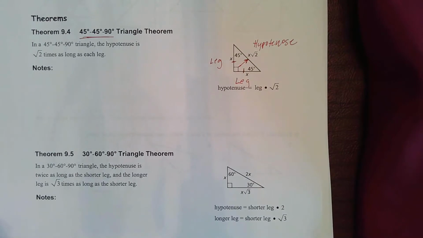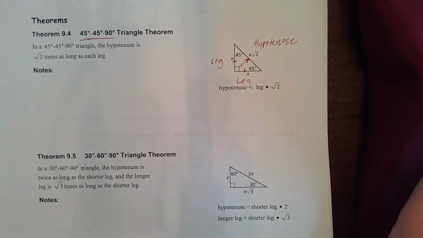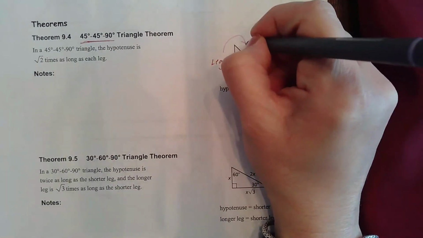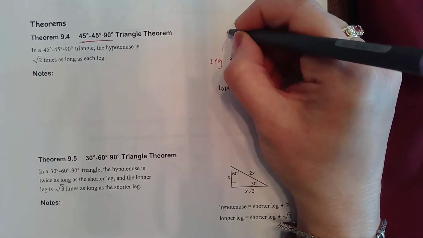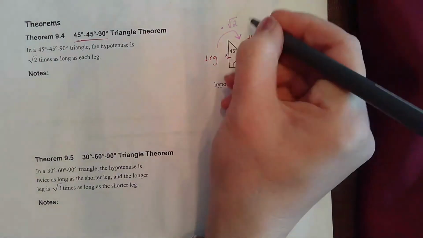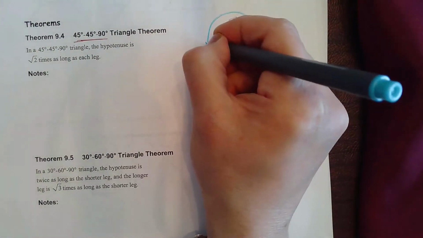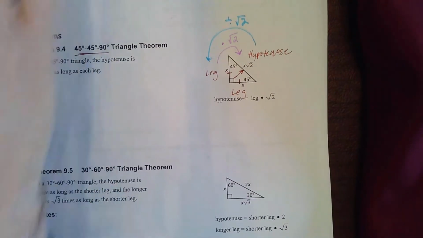What we're getting at here is there's a relationship between the legs of a 45-45-90 triangle and the hypotenuse. See how they marked them as x? Whatever this value is here, if you multiply it by root 2, you get the length of the hypotenuse. Remember, this can go both ways. If you're given the hypotenuse and asked to go back to the leg, you would do the exact opposite, which is divide by root 2.